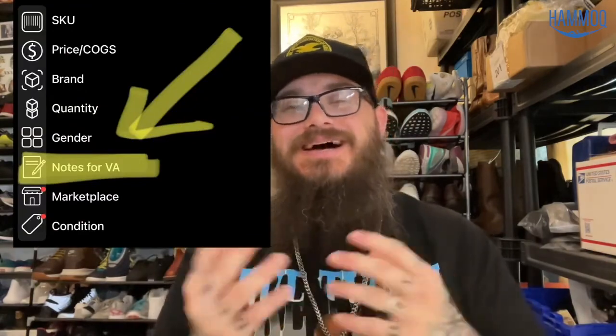If it's a one-off or something that's very hard or rare to find, the easiest way to help them help you would be to include a quick little blurb or description in the note line on the app before you send the picture. Again, these VAs are working on your behalf. Think of them as an employee.